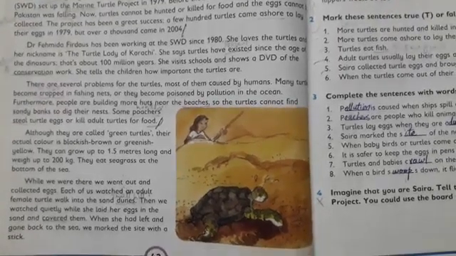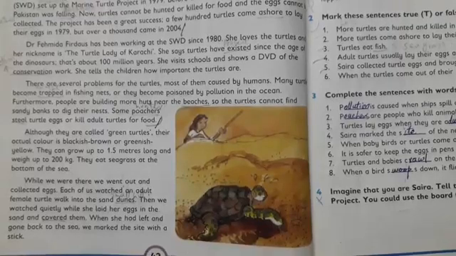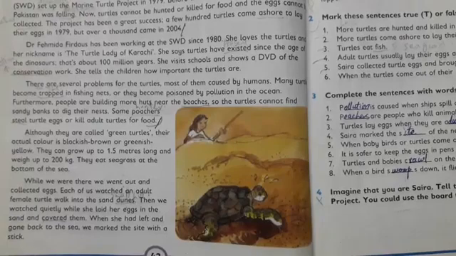Come to the text. Although they are called green turtles, their actual color is blackish brown or greenish yellow. They can grow up to 1.5 meters long and weigh up to 200 kilograms. They eat seagrass at the bottom of the sea.